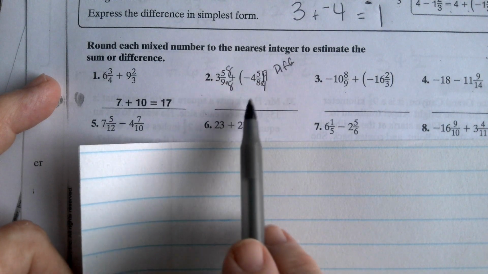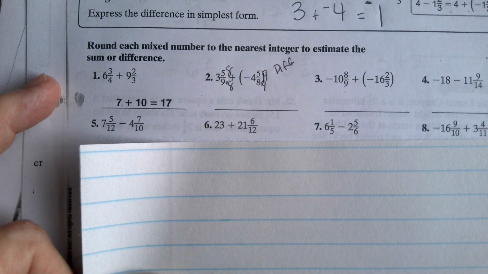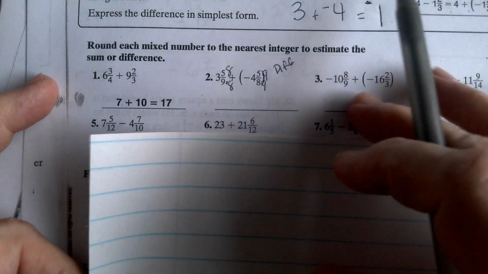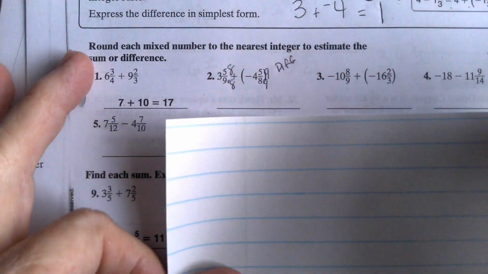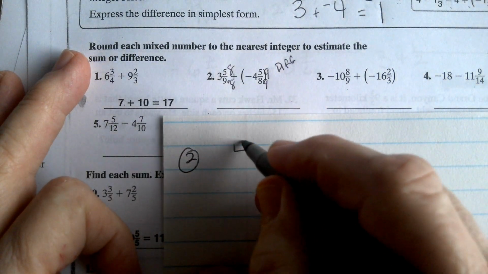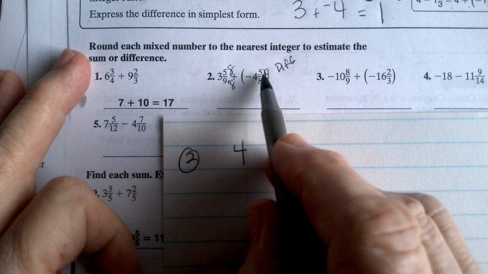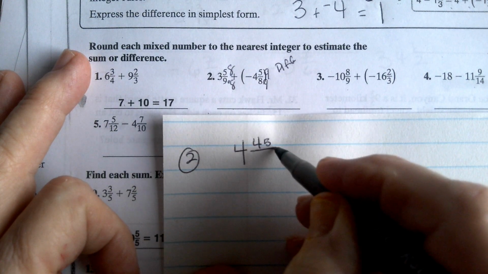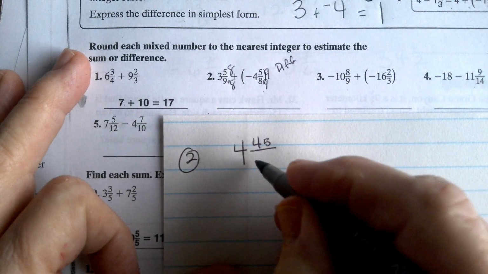No, I have to put the absolute value, which is taken off the sign, the one that's bigger. So for the number 2, I need to put the 4, and 4 times 5 is 45 over 72.